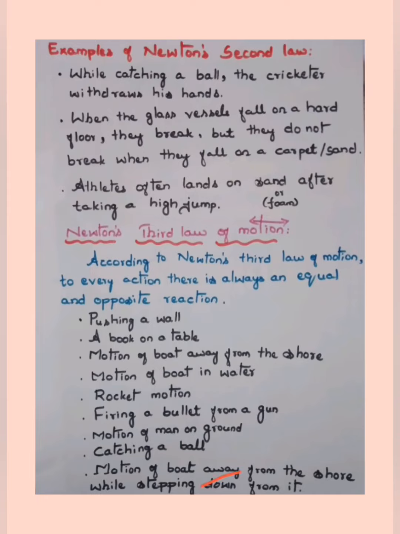Motion of a boat away from the shore while stepping down from it. Suppose you imagine there is a boat here, it's almost at the shore, and a person wants to leave the boat and he wants to get down from the boat. As this man needs a force of action to step out of the boat, he has to exert a force of action on the boat.